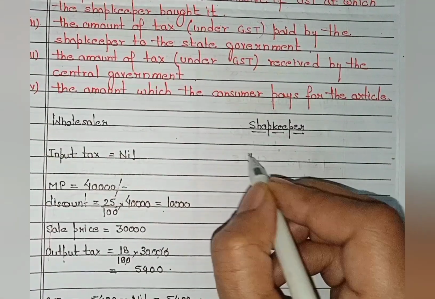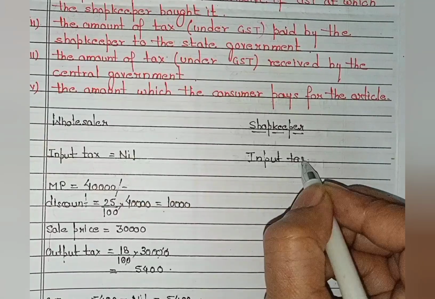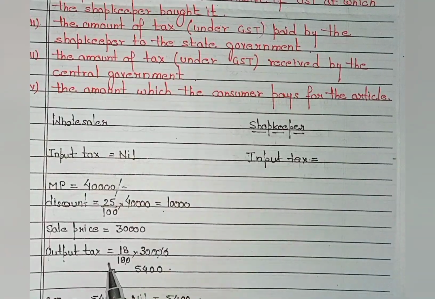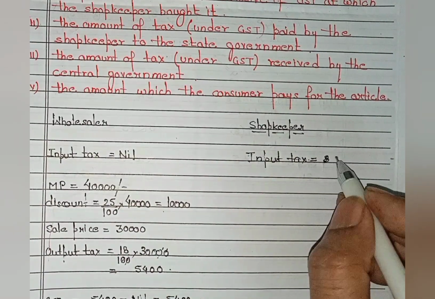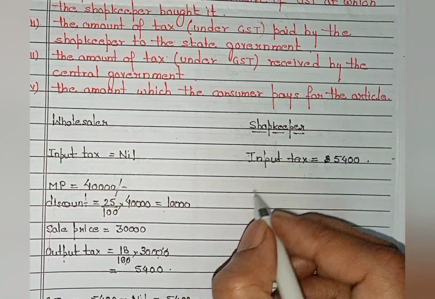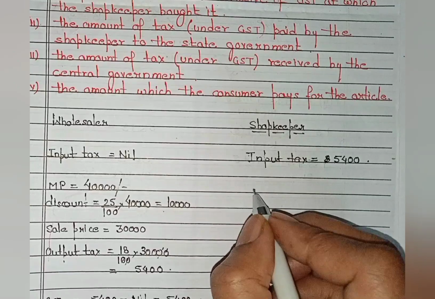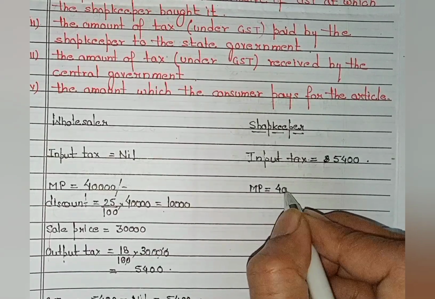So the input tax for the shopkeeper will be whatever is the output for the wholesaler.